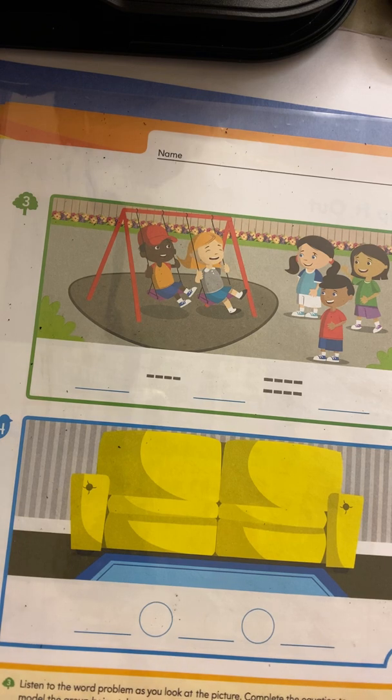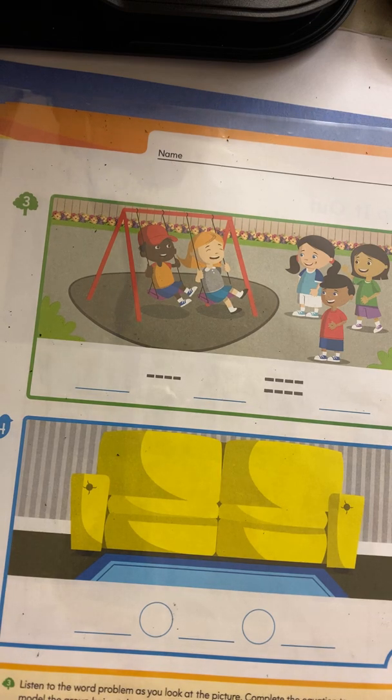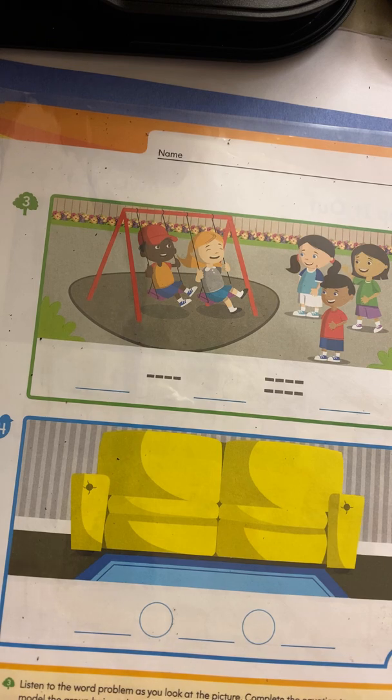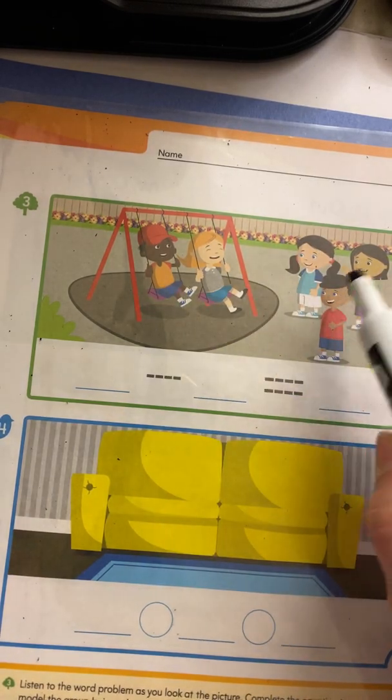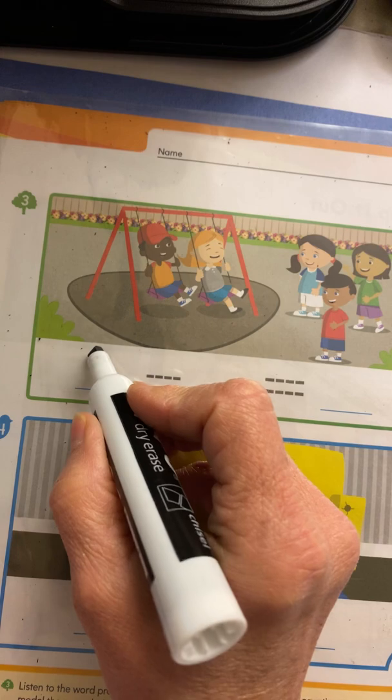Okay, if you need to push pause at any time, you may. Listen to the word problem as you look at the picture. Complete the equation to model the group being taken away. Solve the problem. 5 children are playing. Look, 1, 2, 3, 4, 5. Let's write that.